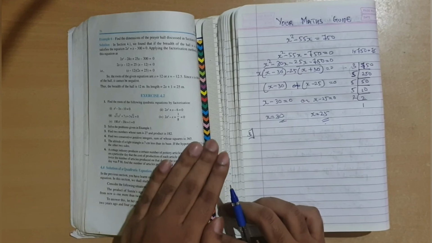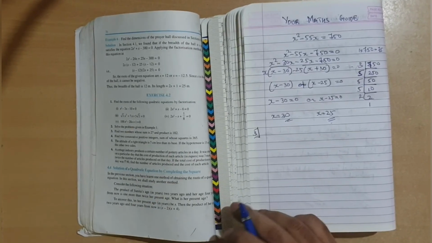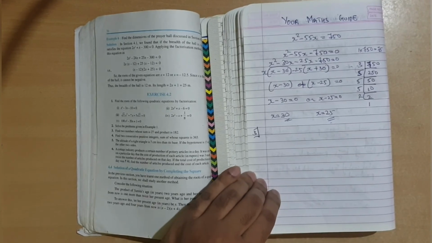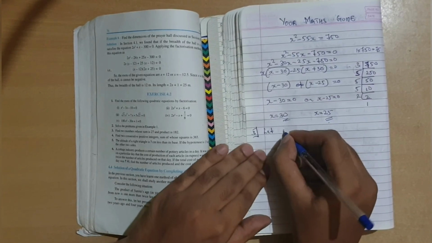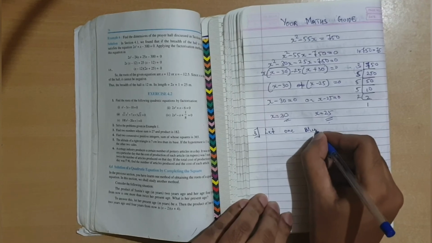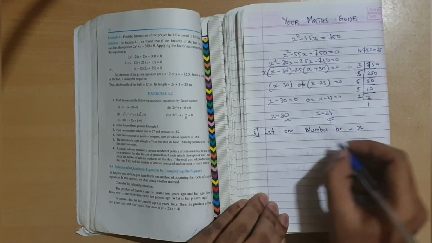Find two numbers whose sum is 27 and product is 182. Okay, there are two numbers whose sum is 27 and the product is 182. So let one number be equal to x.